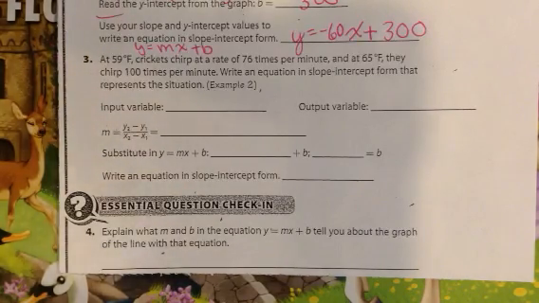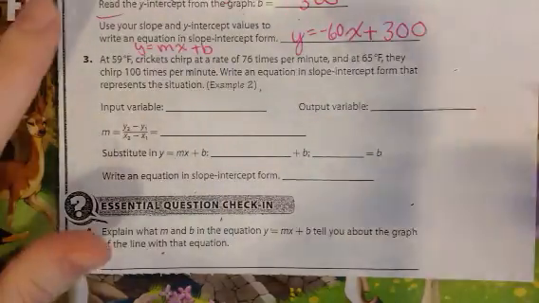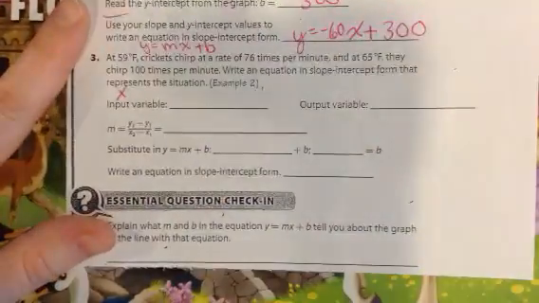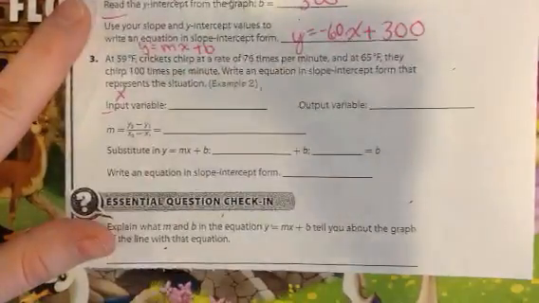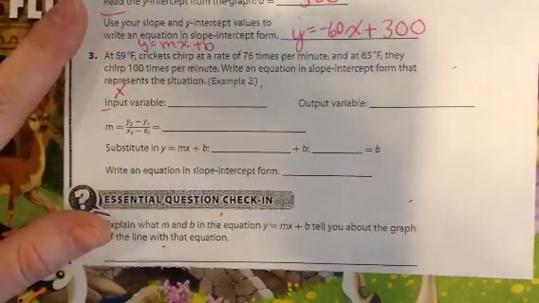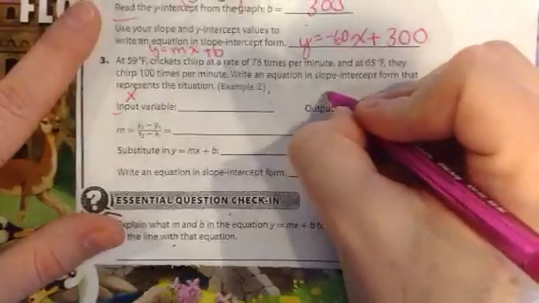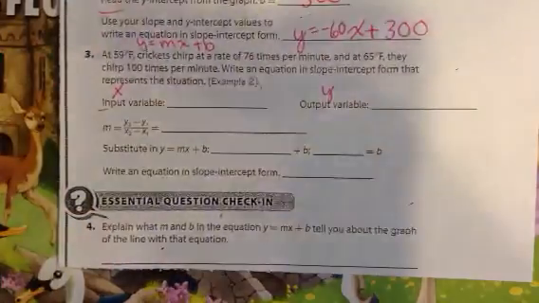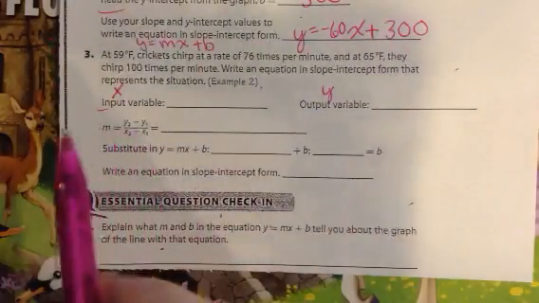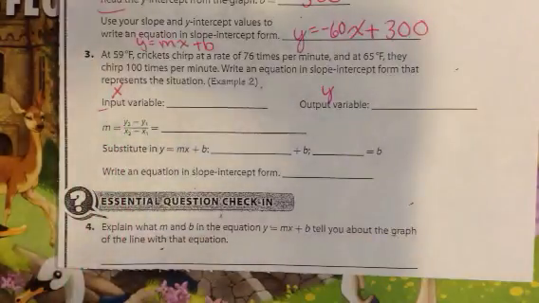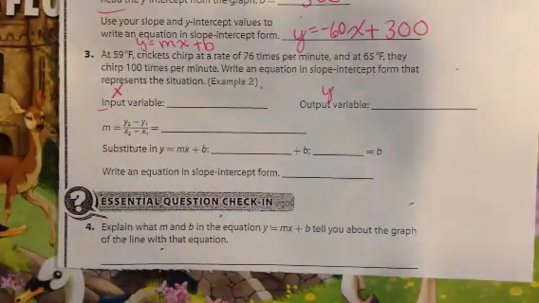So I have to find an input variable, which is like an x, or the independent variable. Remember, it starts with n. And then they want me to find an output variable, which is a y. Remember, y is dependent upon something that the x is doing. So I had to find two different things that are changing for this scenario.